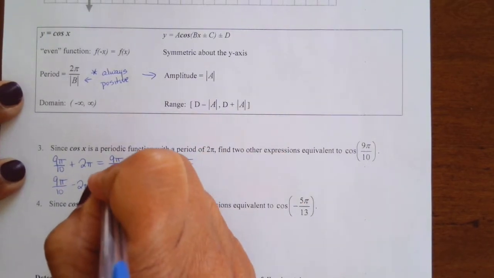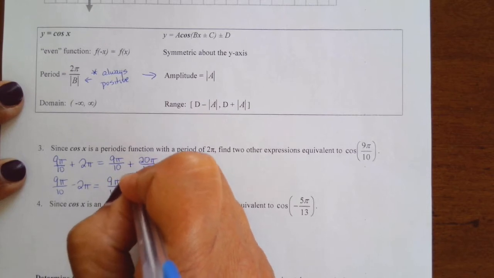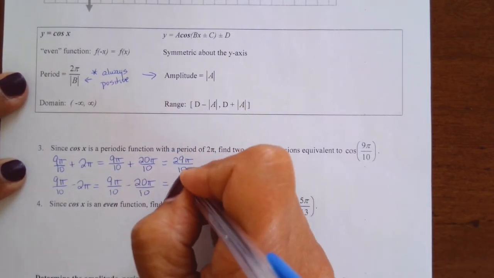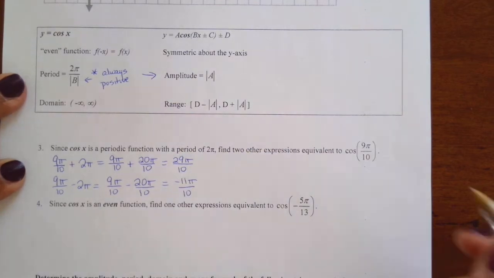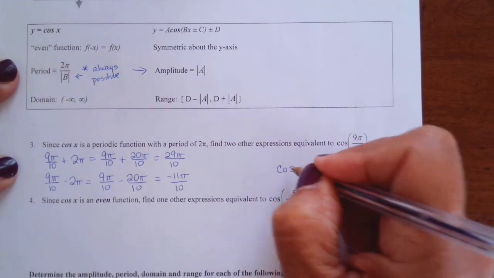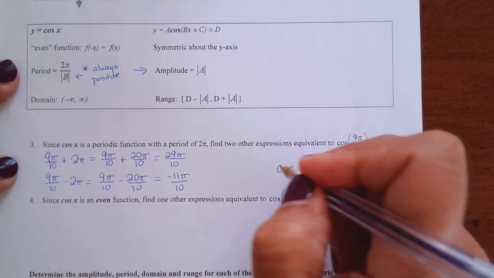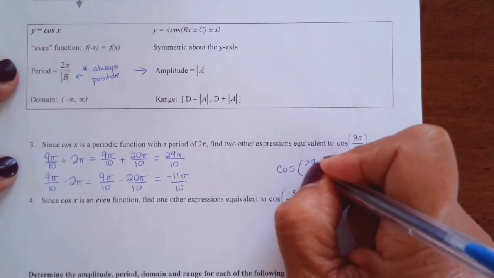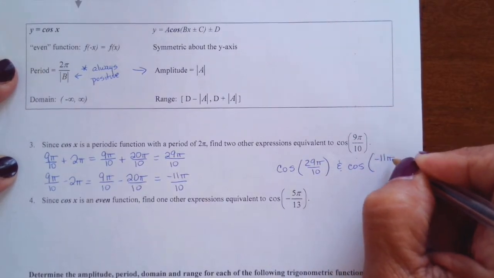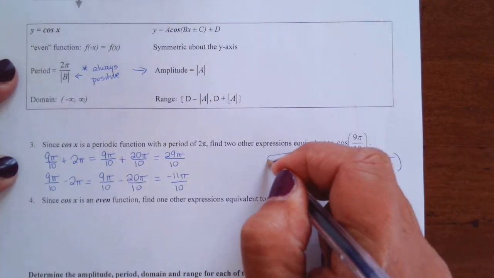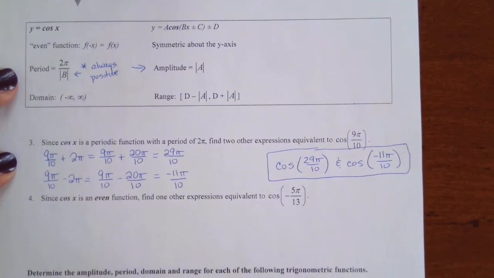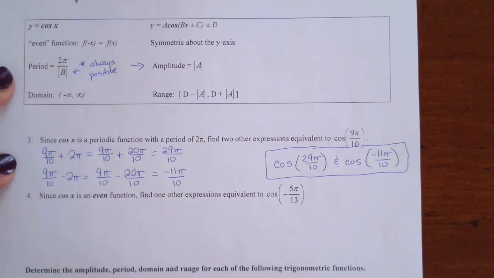And then on the minus side, we would do 9 pi over 10 minus 20 pi over 10. 9 minus 20 is a negative 11. So there's your two values. So what two expressions are equivalent to the cosine of 9 pi over 10? That would be the cosine of these two guys. So 29 pi over 10 and the cosine of negative 11 pi over 10. Okay, those are equivalent. So cosine and sine are nice, they all have a period of 2 pi, so that's nice.